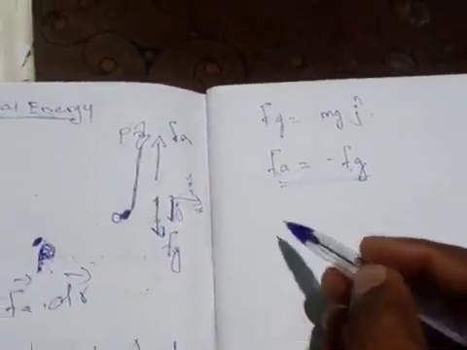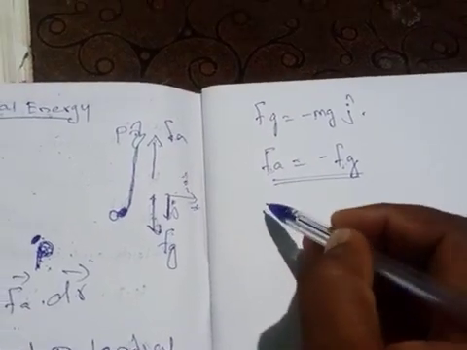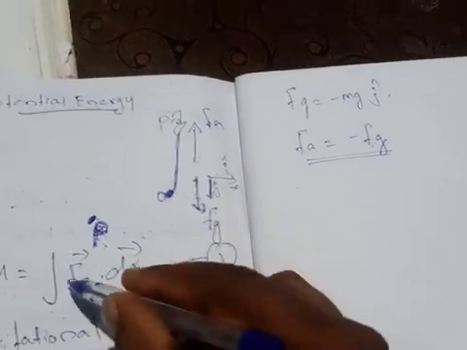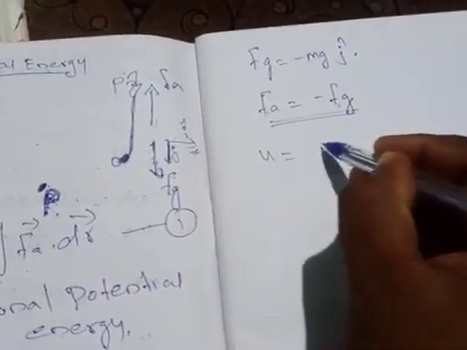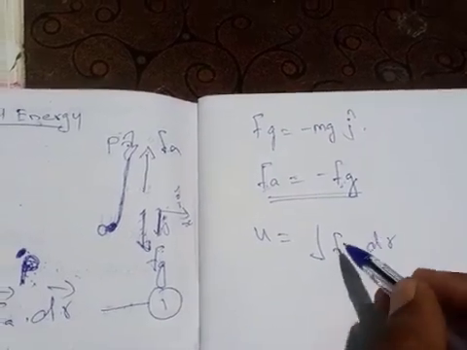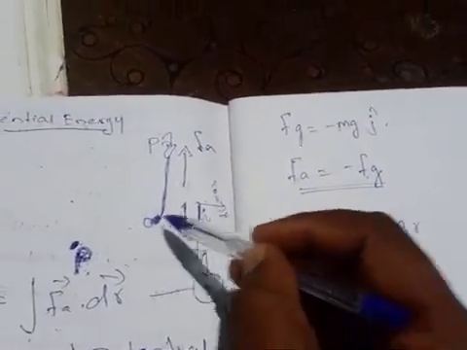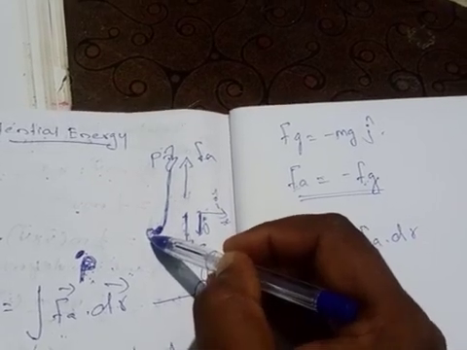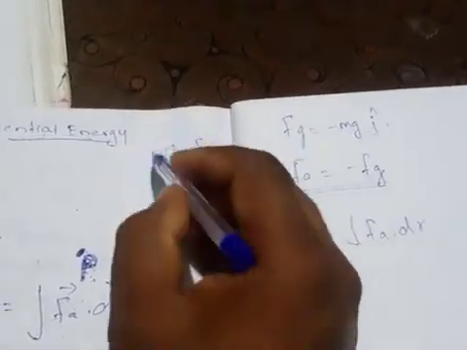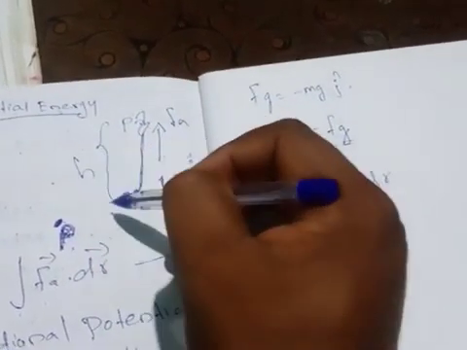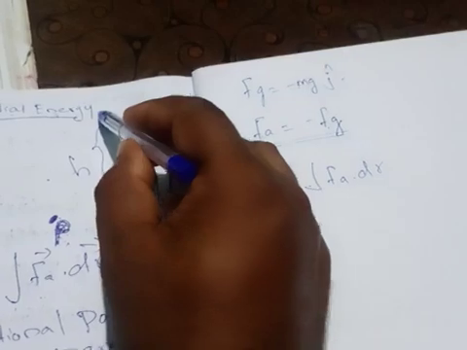So let us find out the expression for this potential energy. We know the equation 1, U is equal to the integral of Fa dot dr, and we are lifting the object from the initial point O to the final point P, from 0 to some height h.